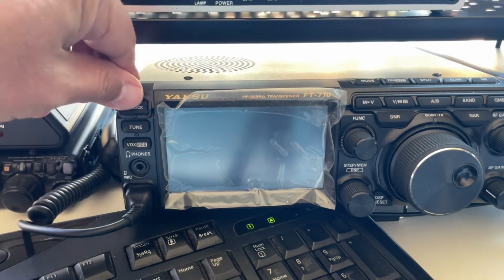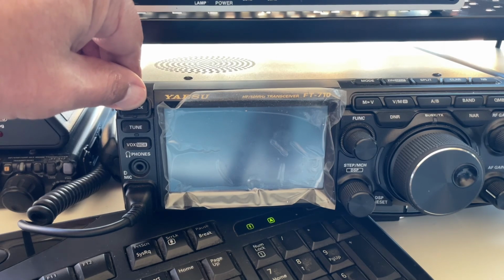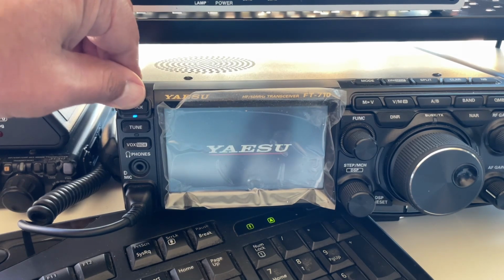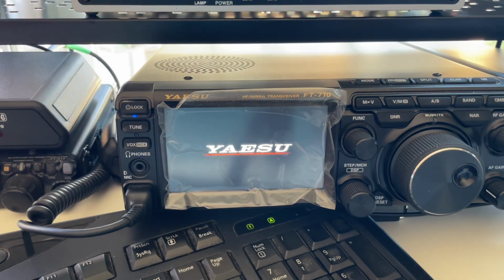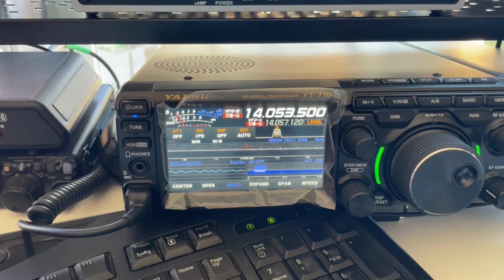All right, so now let's turn the radio on. All right, so now it is on, obviously. And then it says touch extension settings. All right, so we'll do that.